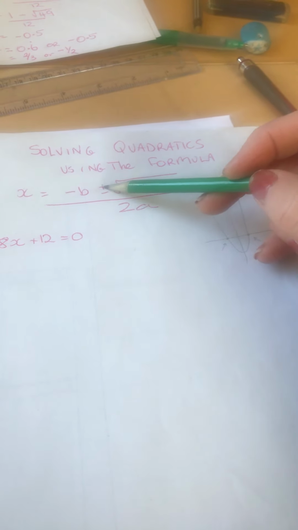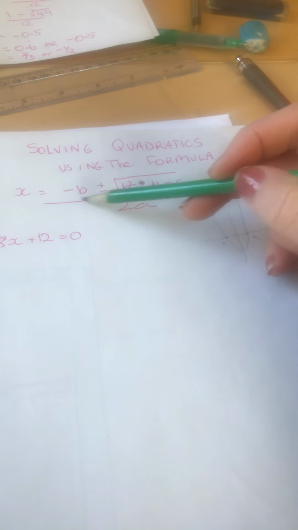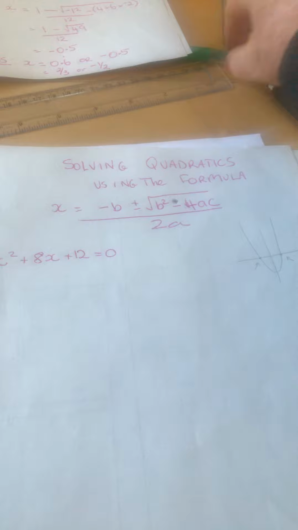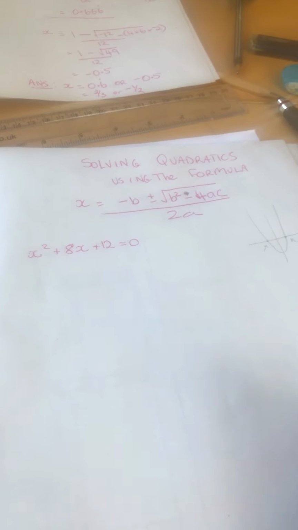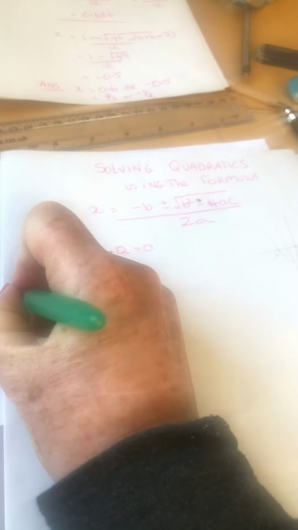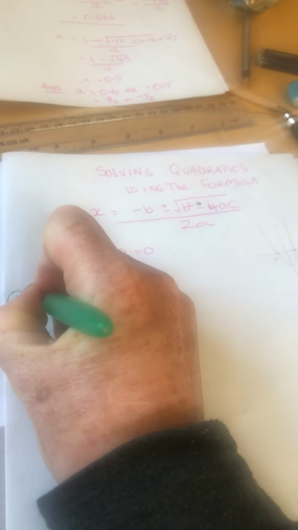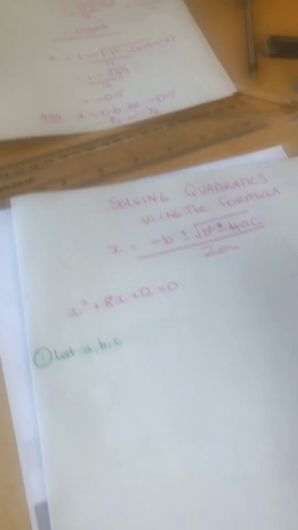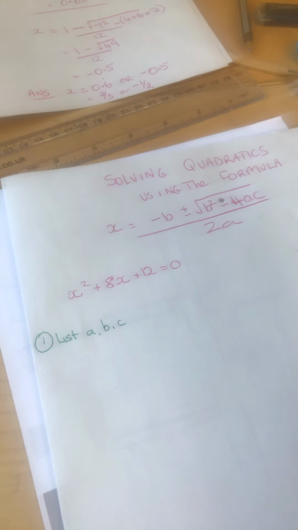So that's why we do the whole thing once through with a plus. Then we do it all again with a minus. It is a nice simple method, simply using substitution. So your step number one. Step number one is list out a, b and c. So we're going to list out the a, b and c values.